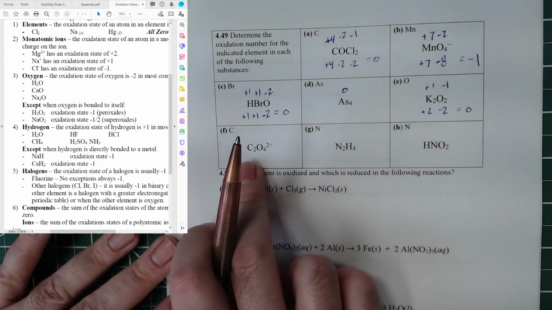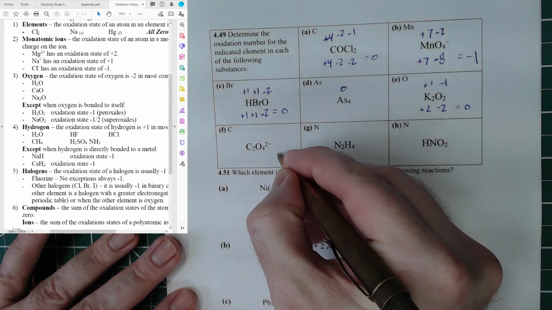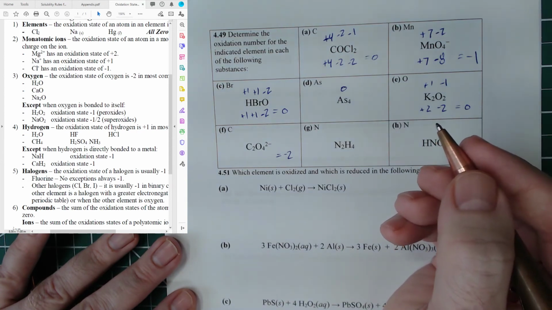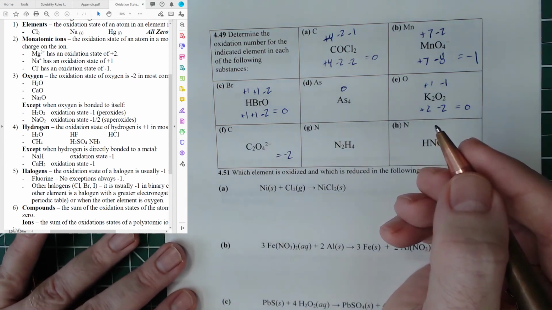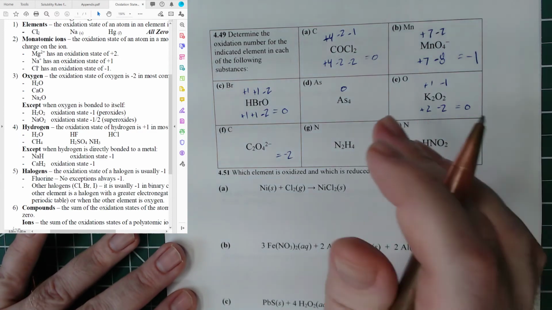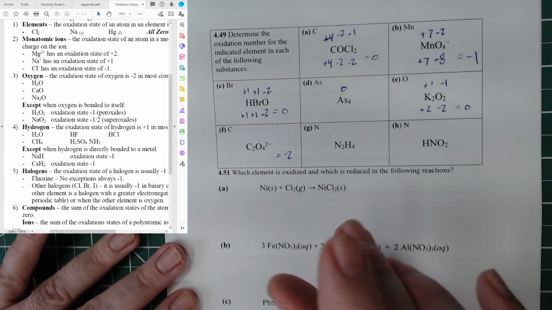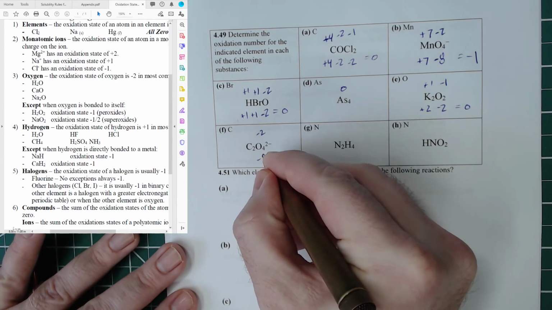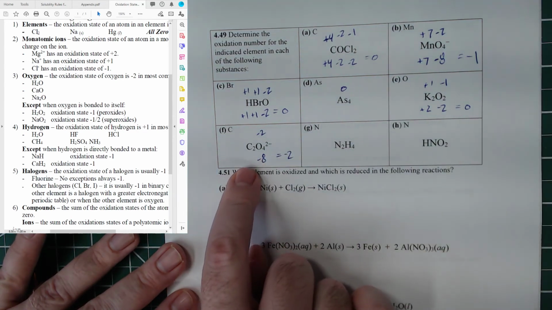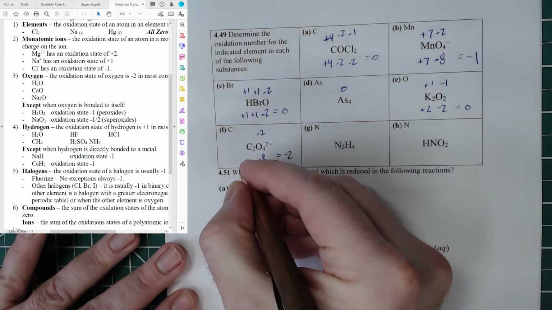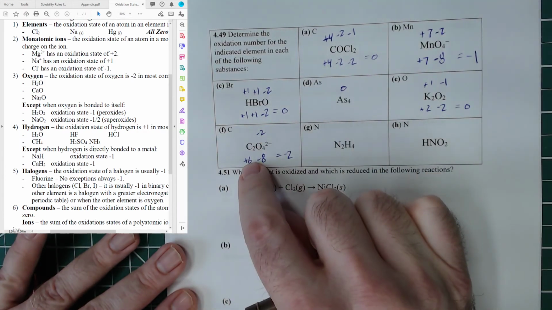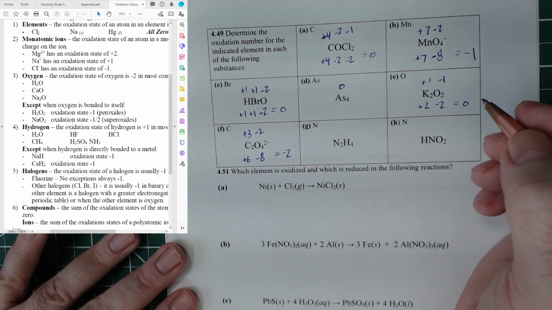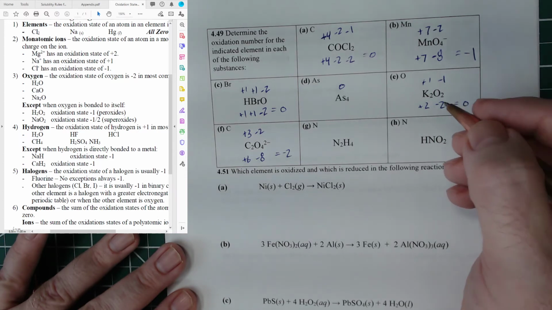All right, let's look at the carbon here in oxalate. That is the polyatomic ion oxalate. It has a total charge of negative 2. And that's for oxalate. So now when we look, is a monatomic ion present? No, we already determined it's not an element by itself. Is oxygen present? Yes. Negative 2. Negative 2 times 4 is negative 8. Negative 8 plus some number gives us negative 2. That some number has to be positive 6. And then we'll do positive 6 divided by 2, and that gives us positive 3. So the oxidation state of carbon in oxalate is positive 3.